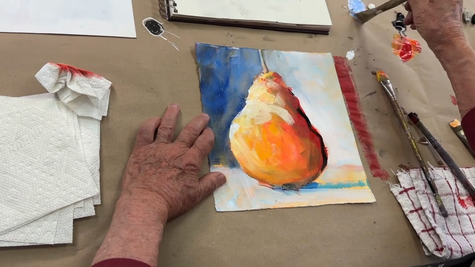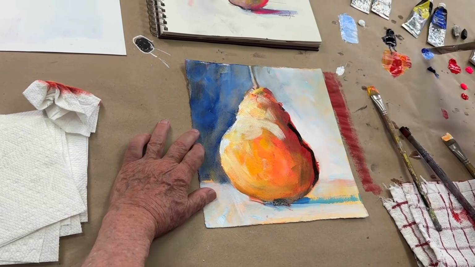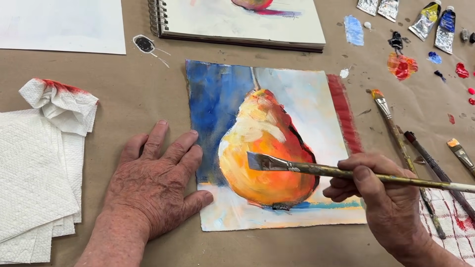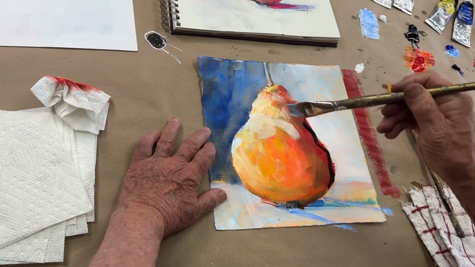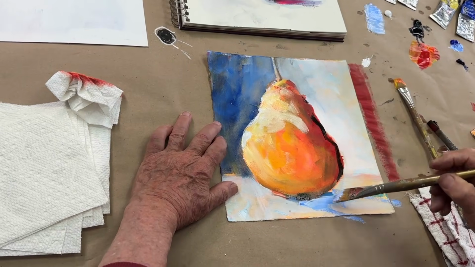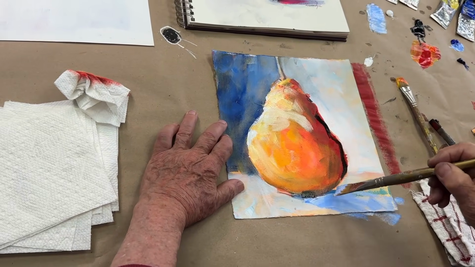Lots of water on here. Start off with a light color blue, just to make sure the angle's right. But I'm going to come down this way. Let's come down this way. And that makes a little more sense, according to the hot spot. There's my blue.